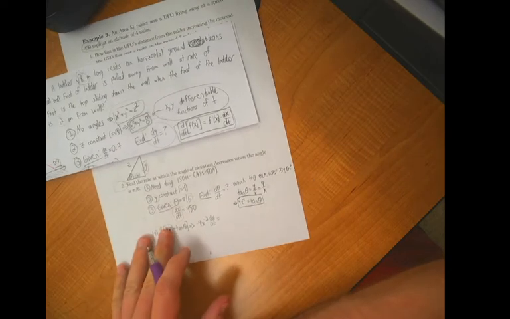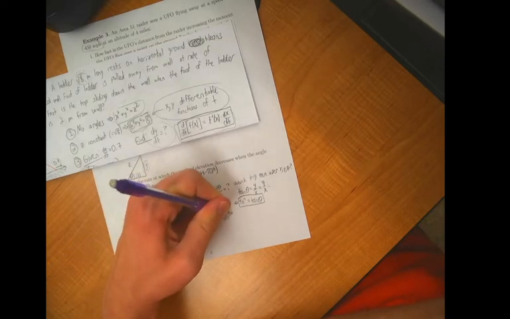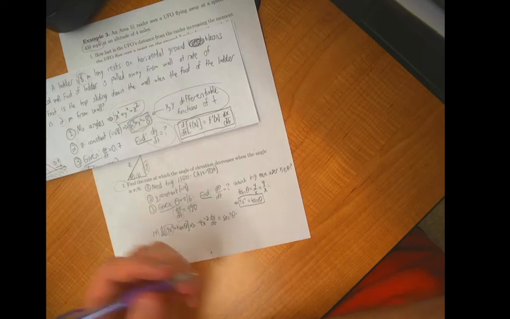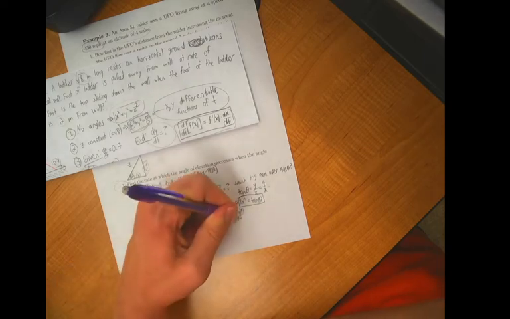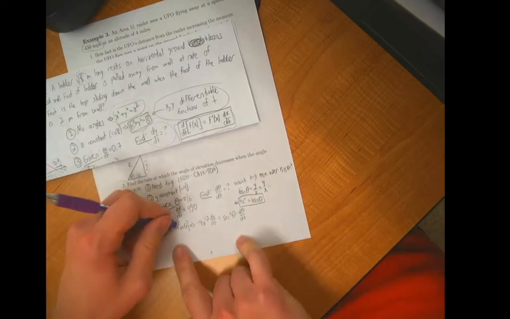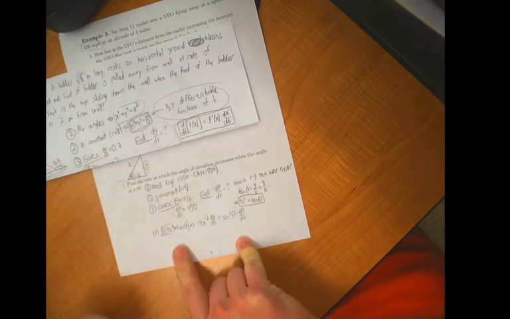Negative secant squared theta. Where are we getting negative though? I can't see the sign in front of the tangent. Oh, that's an equals. Oh, okay, so just secant squared theta times d theta over dt. So yeah, this is an equal sign. Let me make that a bit clearer. There we go. Is that better? Okay.